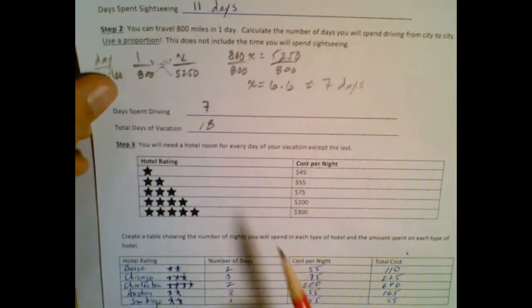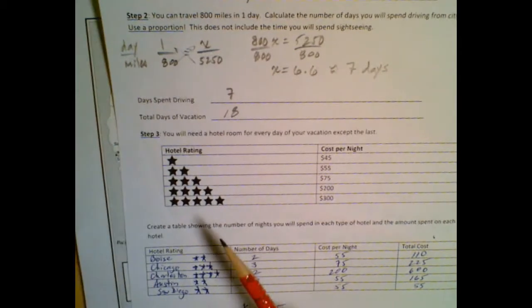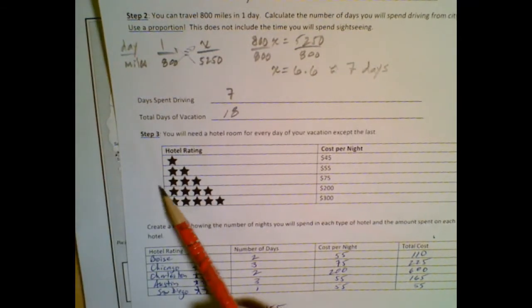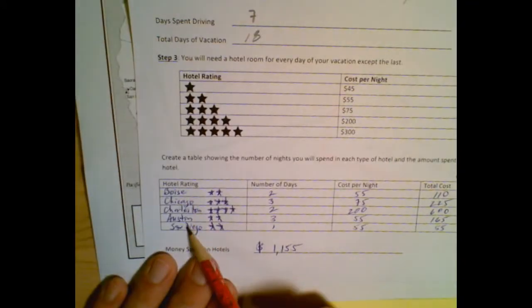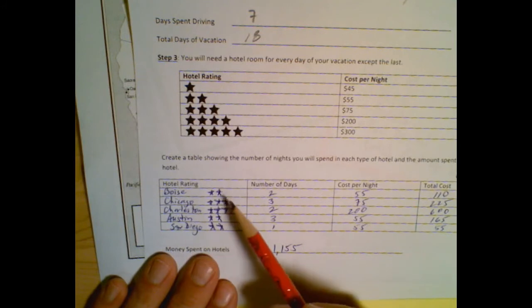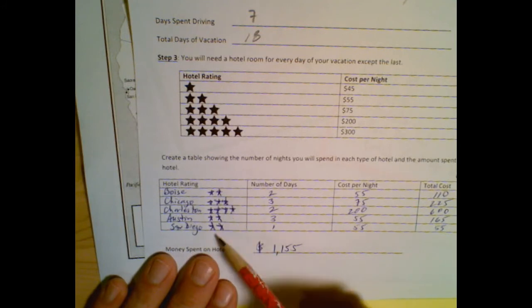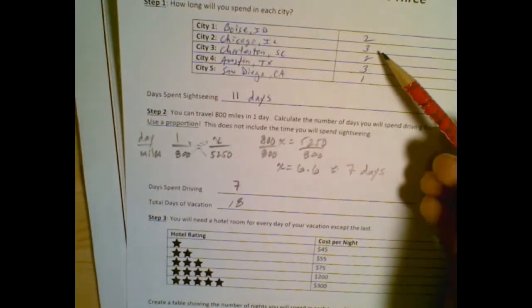Next, I need to think about staying places. So my hotel ratings here are by stars, and the more stars, the more it costs. And once again, I list the cities I stayed in and what kind of hotel I'd stay at in each city. The number of days I stay is just copied from my sightseeing days.